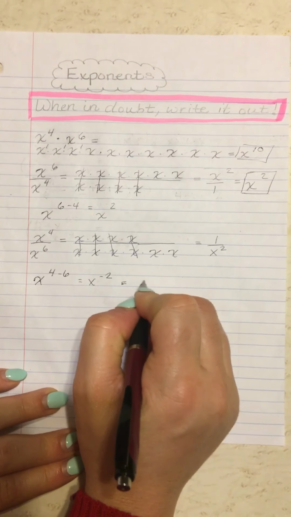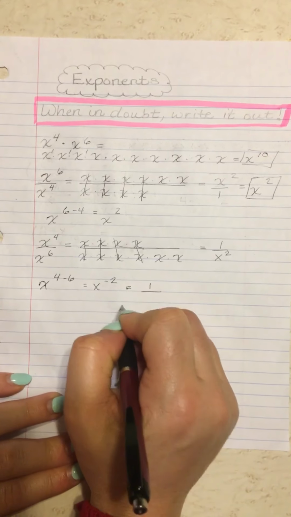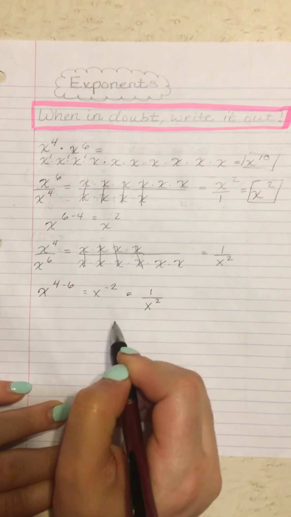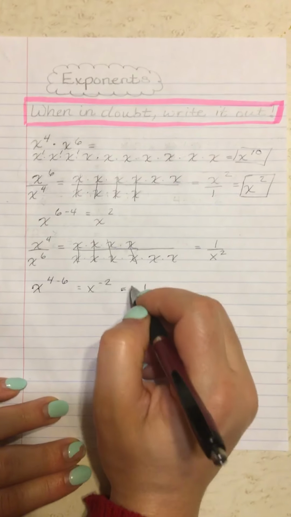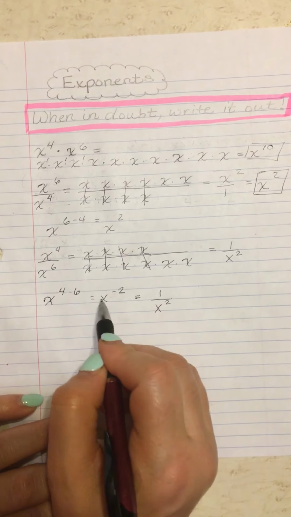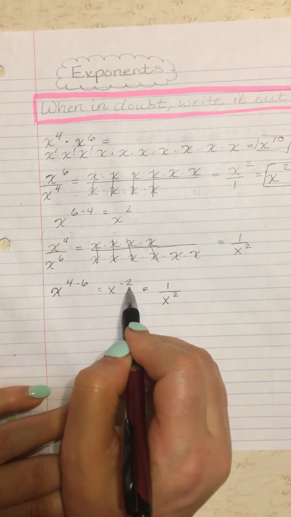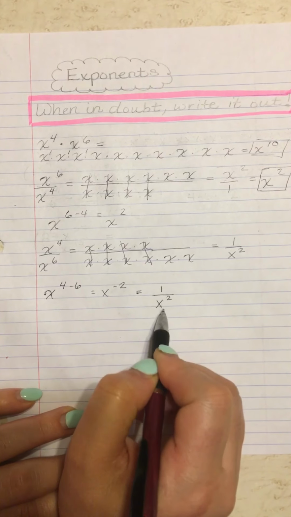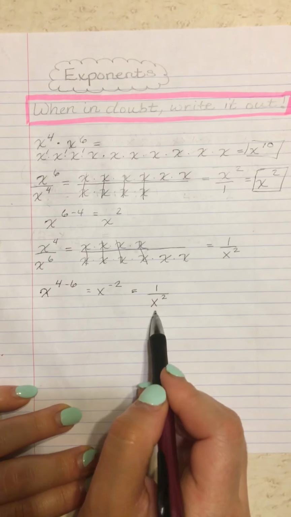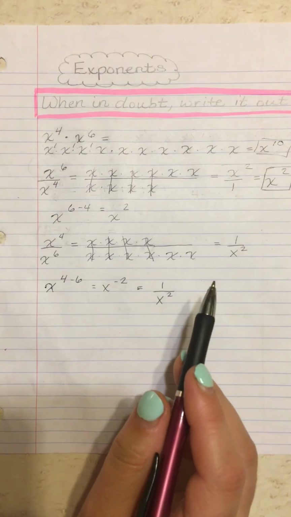This becomes 1 over x squared. It goes downstairs and becomes positive. So this is your answer. Really, your answer started out as x to the negative 2 power, and that equaled 1 over x squared. But I wanted you to understand why it's this answer. Okay, so let's look at another example.